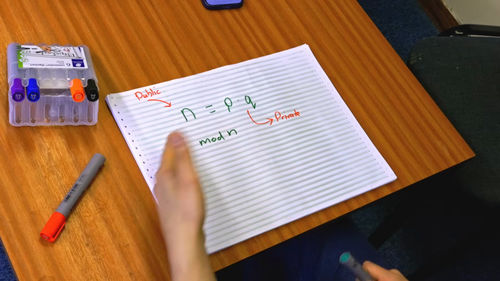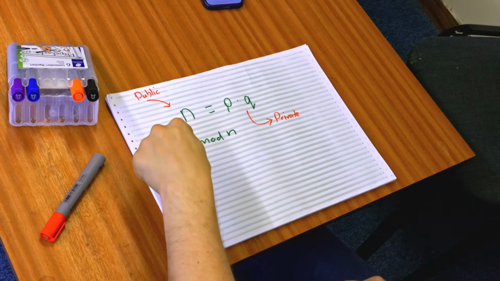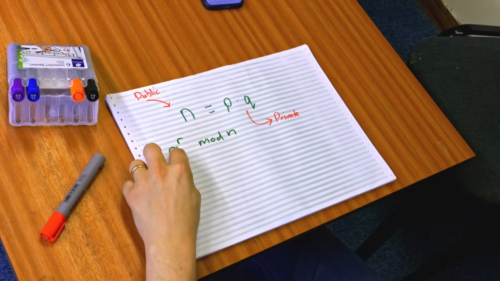A can be any number you like. It has to be 2 all the way up to n minus 1. So you pick one at random. Sometimes Shor's algorithm fails for various reasons we might mention. If so, you just pick a new A and you run again. So the exact choice of A is not very important.